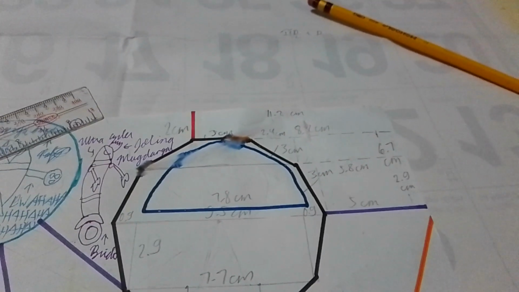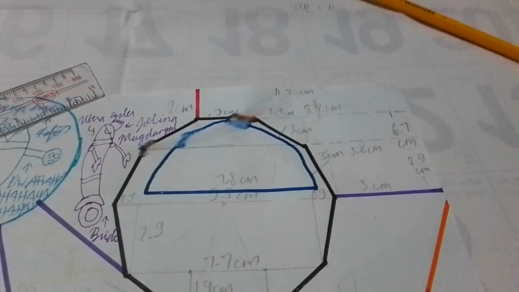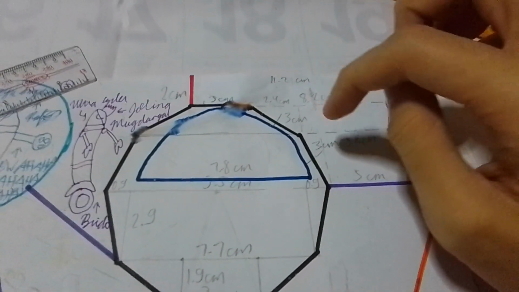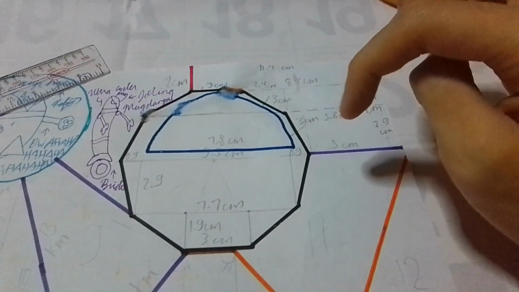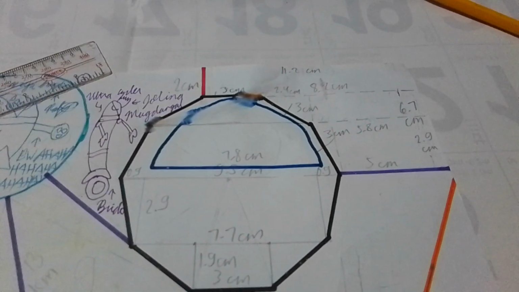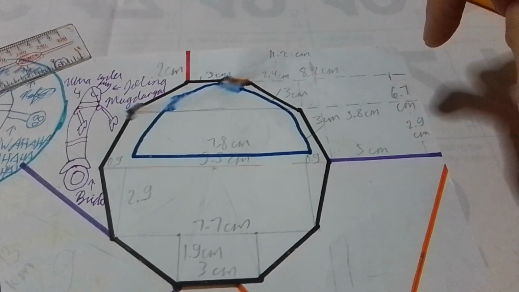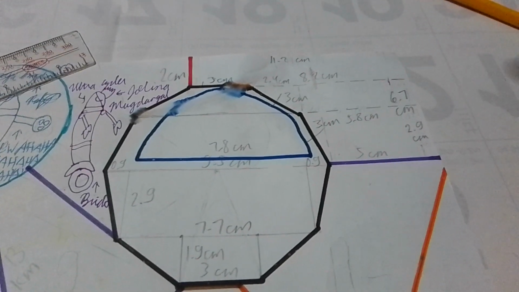Alright, today I'm gonna show you how to solve for the circumference and area of this, okay? So I'm gonna show you how to solve for the area of the regular decagon that does not include the area of the half circle. To do this, first we need to get the circumference of both. Let's get the half circumference of the half circle muna.